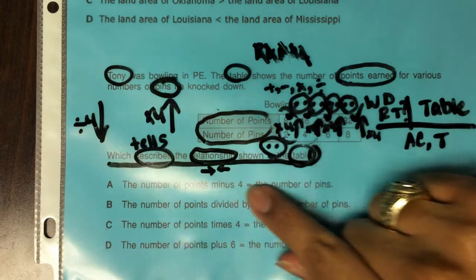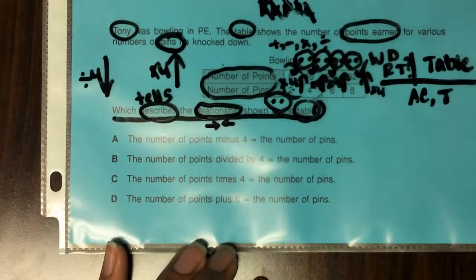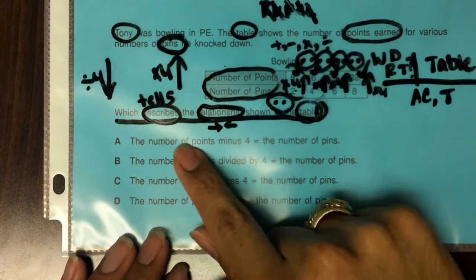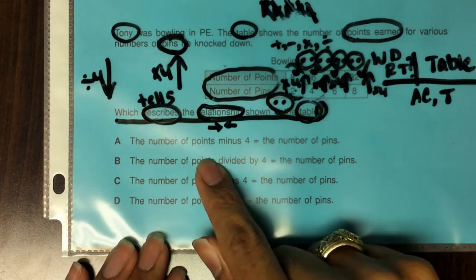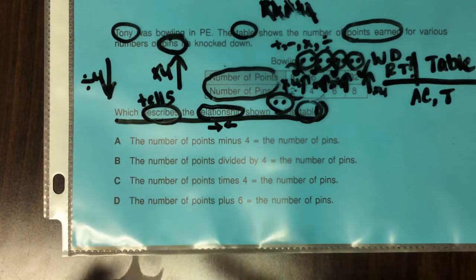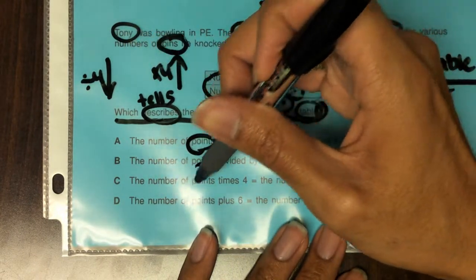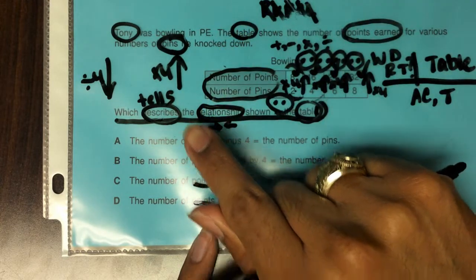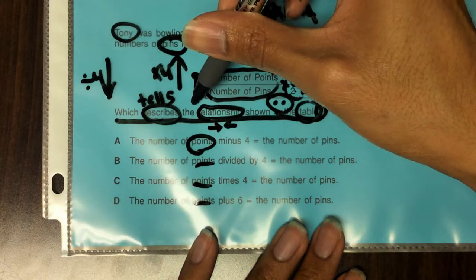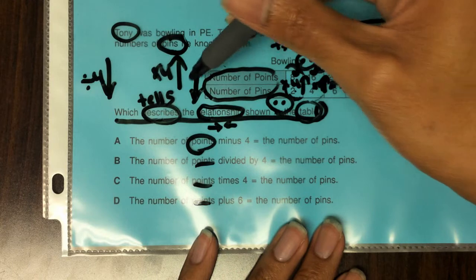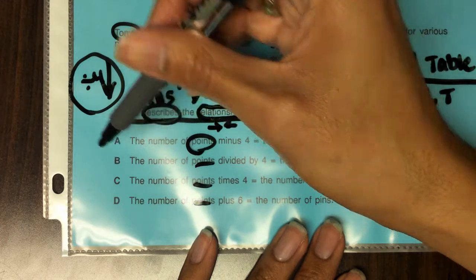So the opposite of times 4 would be divided by 4. Now we can start looking at the answer choices now that we know the relationship between all the numbers. Let's look. A says the number of points minus 4 equals the number of pins. B says the number of points. C says the number of points. D says the number of points. Since they all start with the number of points, we can put our dot right there next to the number of points. And since our dot is going to go here, to get to the other side, we're going to need to go down. And the relationship going down that we figured out was divided by 4. And our answer for that is B.